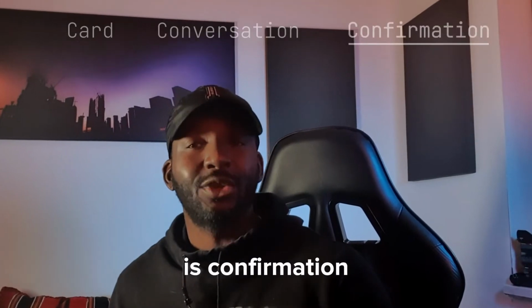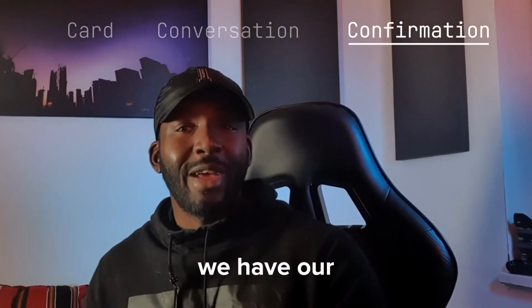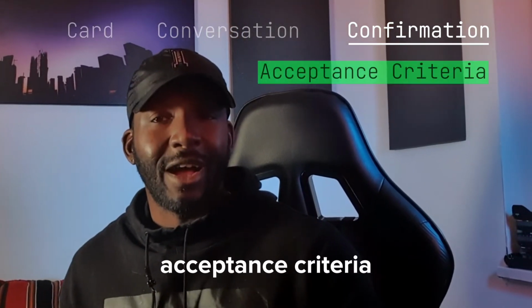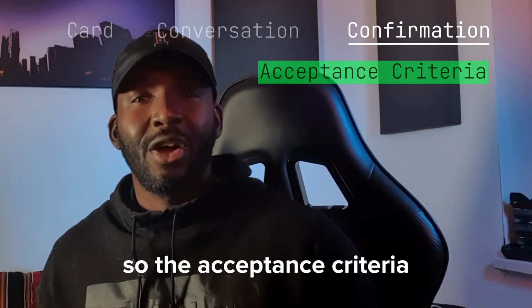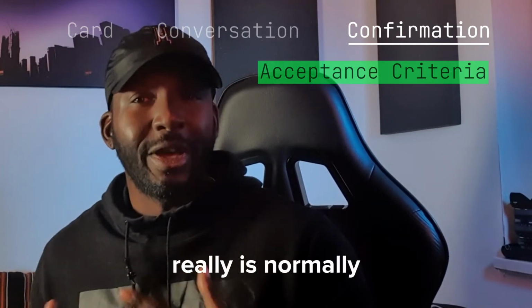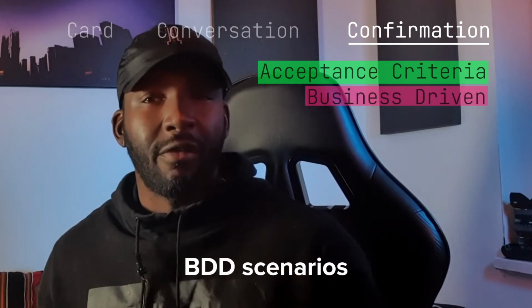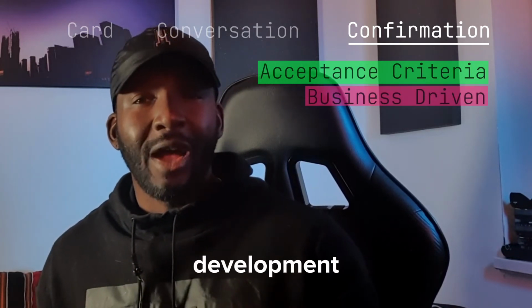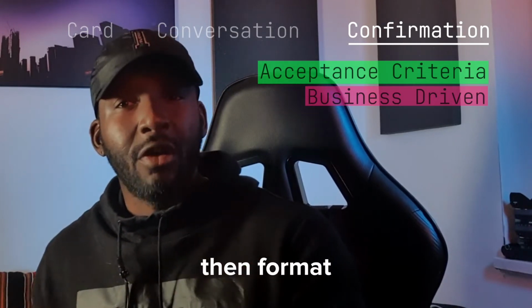Our final C is confirmation. Confirmation really has 2 parts. On the first part, we have our acceptance criteria as drafted by the product owner. The acceptance criteria by the product owner is normally going to be user or business driven. So we normally use BDD scenarios, or behavior driven development. This is when we draft a scenario using that kind of given, when, then format.